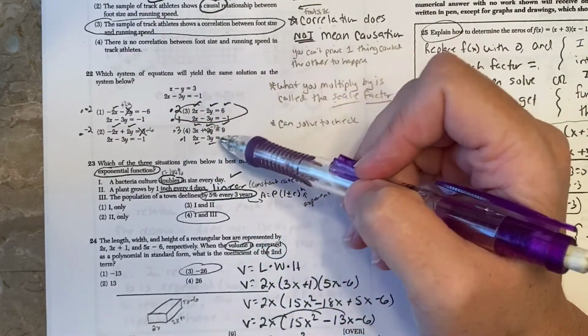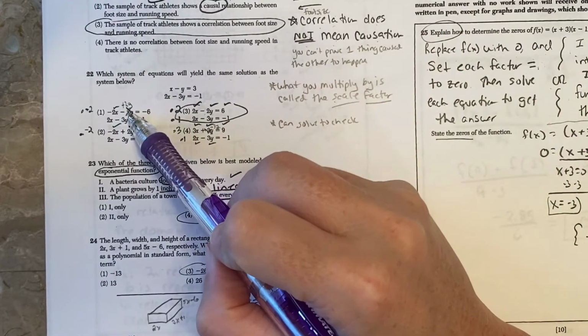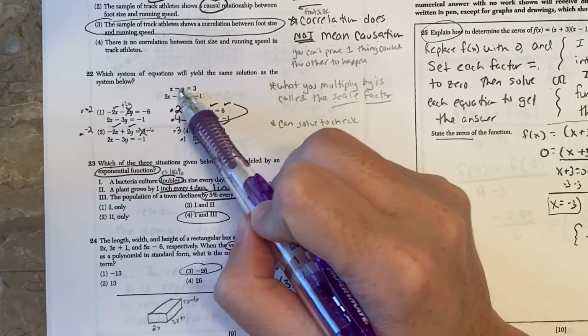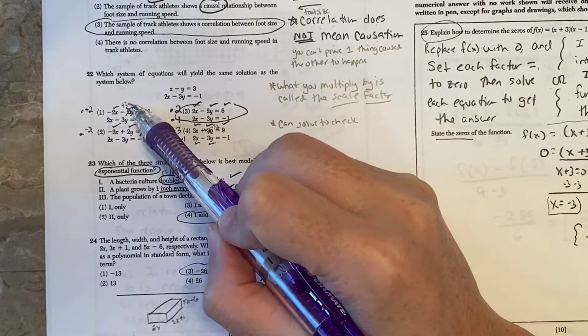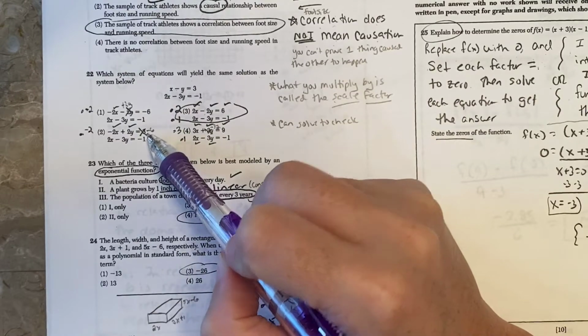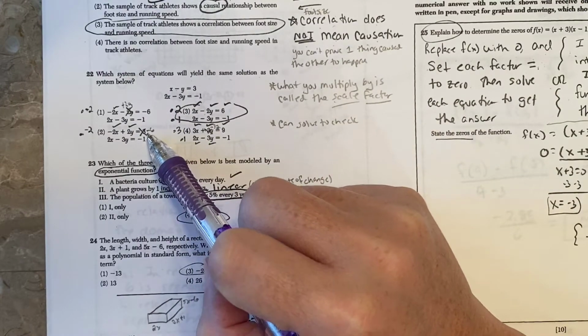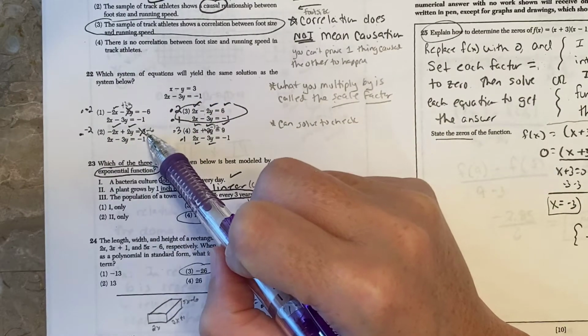I'll just go through these ones, why they don't work. So this first one right here was multiplied by -2, and -y times -2 should be positive 2y, so that's no good. This one, this was the mistake right here, was being multiplied by -2, and 3 times -2 is -6, so that's no good.